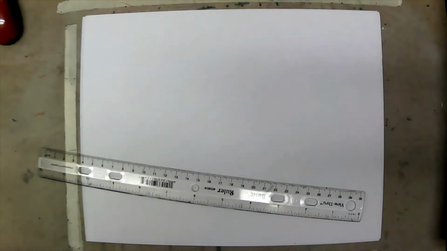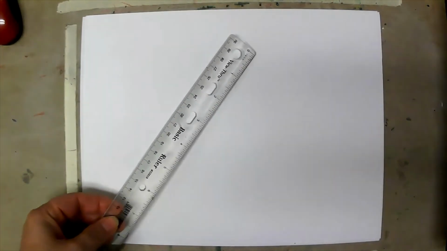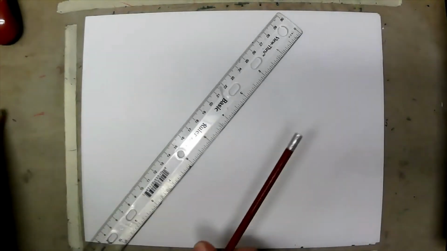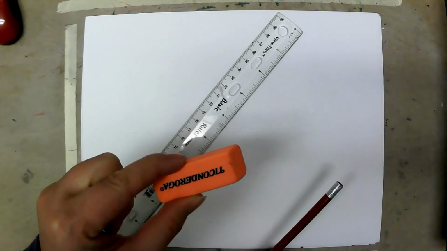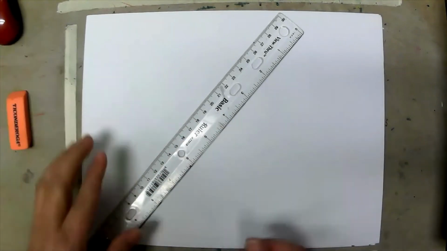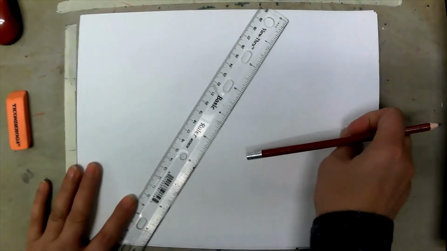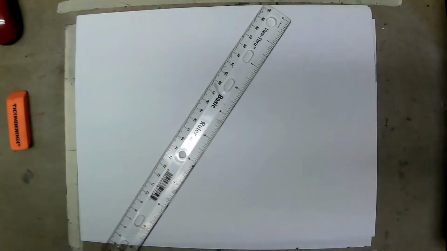Okay, so you need a ruler, a pencil, a piece of paper, probably an eraser, because this is something that a lot of you probably don't have a lot of experience with. I'm hoping that you are a little bit familiar because we've talked a little bit about drawing things in 3 dimensions.